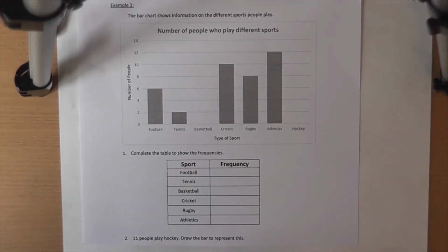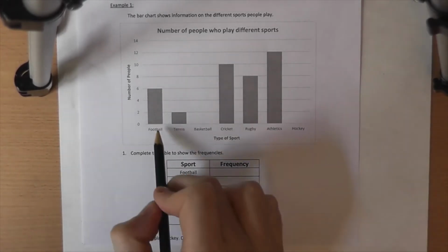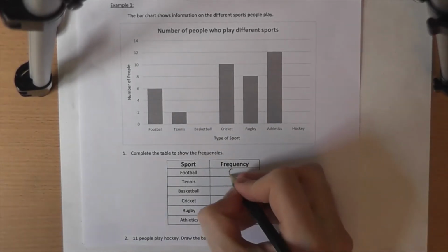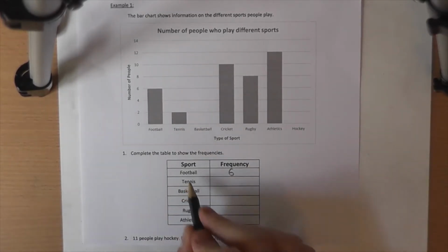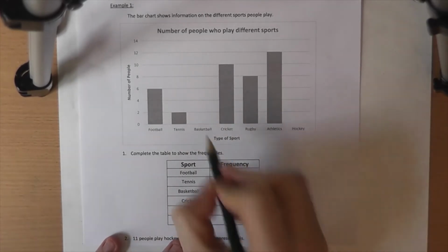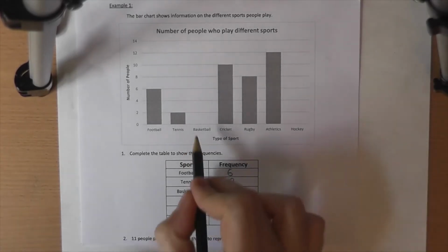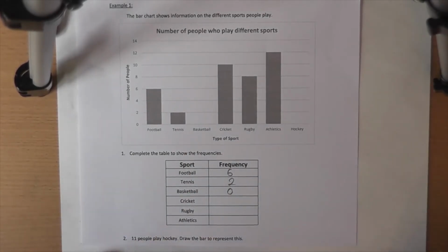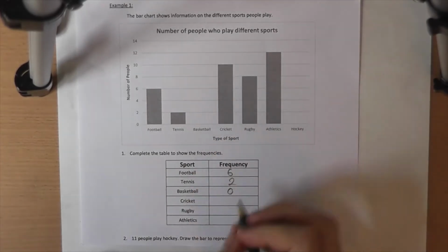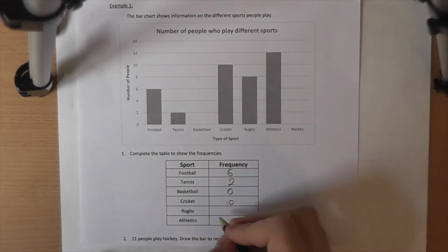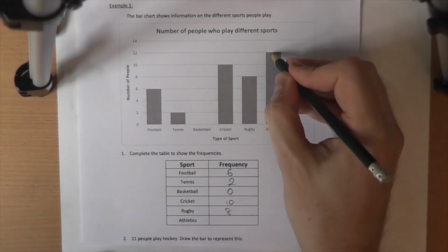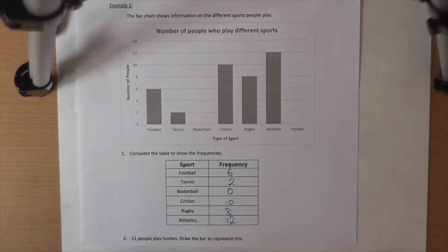So for question 1, complete the table to show the frequencies. Football, that bar reaches up to a height of 6, so we can fill in 6 as the frequency. Tennis, 2. Basketball, now there doesn't appear to be a bar. It is in the table, however, so it's not just that it's been missed off. It is in fact that the frequency is 0. Cricket up at 10, rugby up at 8, and then athletics up at 12 there. And what we've done is we've transferred the information from the bar chart into the table.